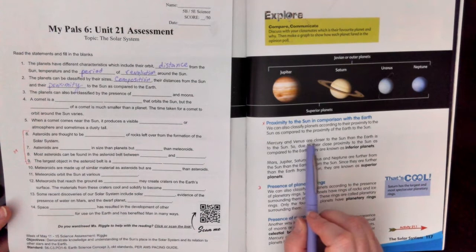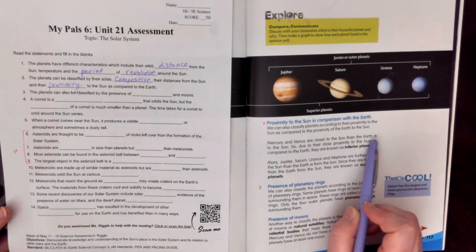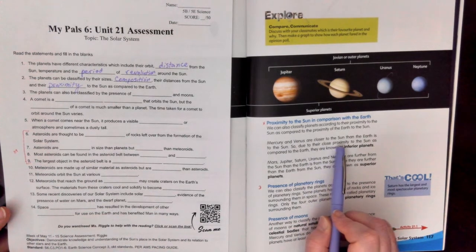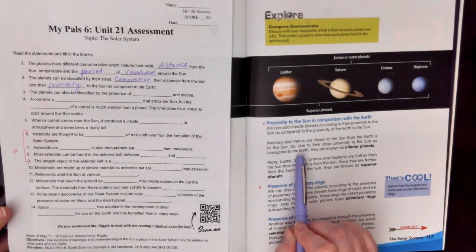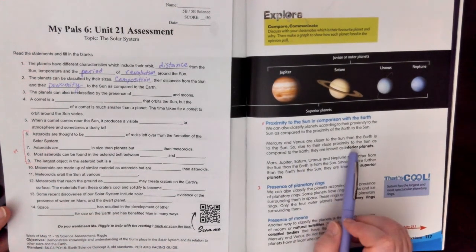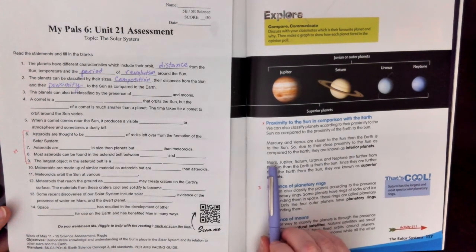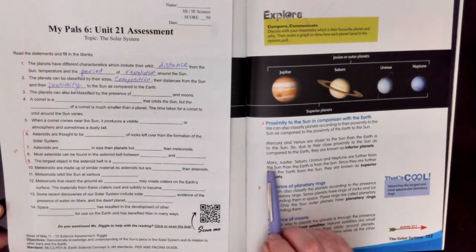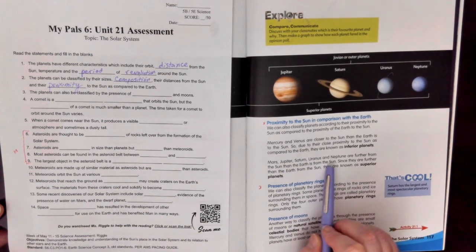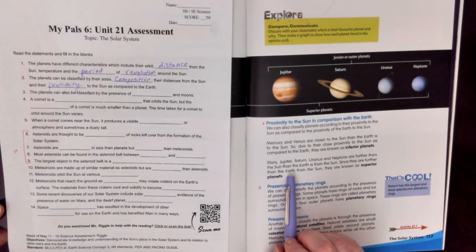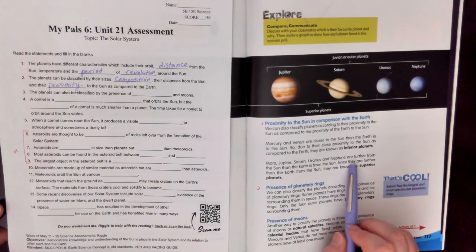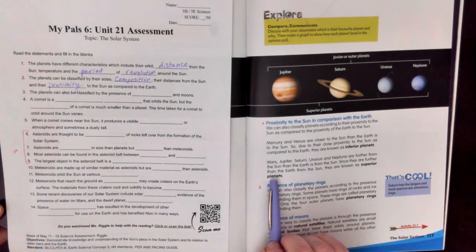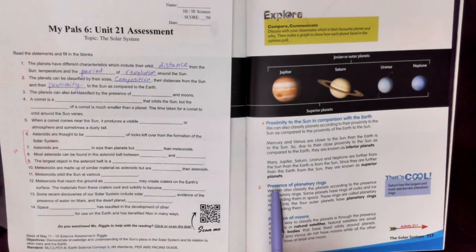Mercury and Venus are closer to the sun than the Earth is to the sun. So, due to their close proximity to the sun, as compared to the Earth, they are known as inferior planets. Mars, Jupiter, Saturn, Uranus, and Neptune are further from the sun than the Earth is from the sun. Since they are further than the Earth from the sun, they are known as superior planets.